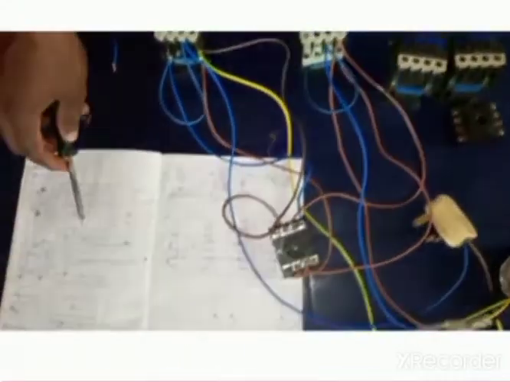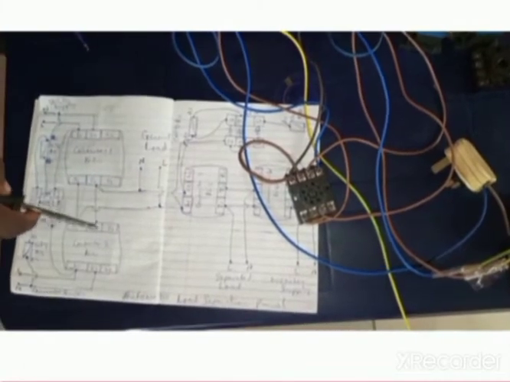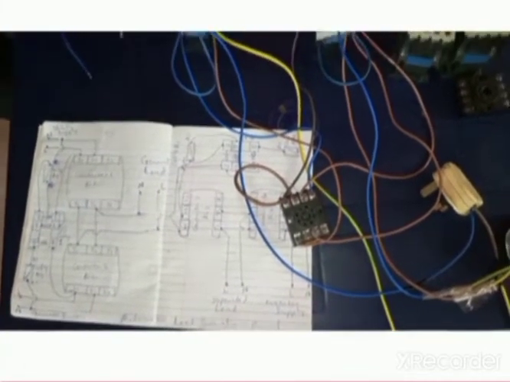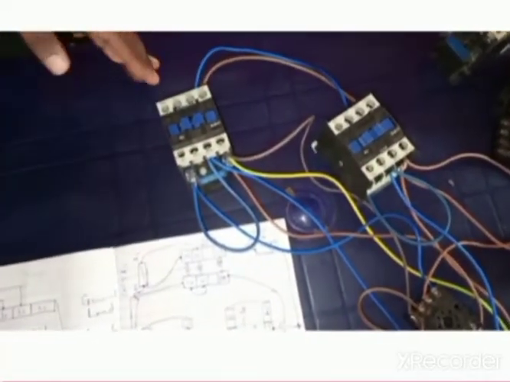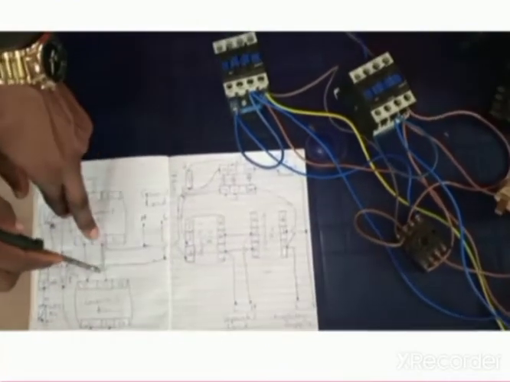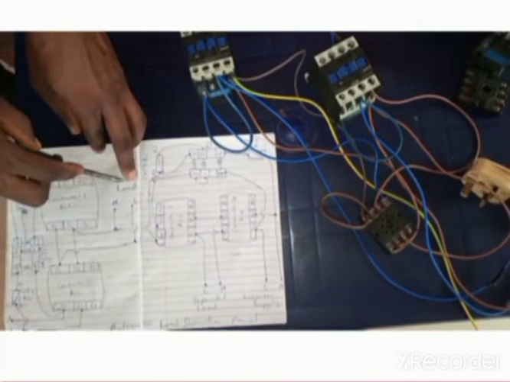So looking at the diagram, you see that T1 of contactor 1 connects to T1 of contactor 2 and T2 of contactor 1 connects to T2 of contactor 2. So let's go ahead and do it. Looking at it, you see that we have connected the T1 to T1, T2 to T2 according to the diagram. Looking at the diagram now, you see that from T1 and T2 of the two contactors, that's where the general load comes from.